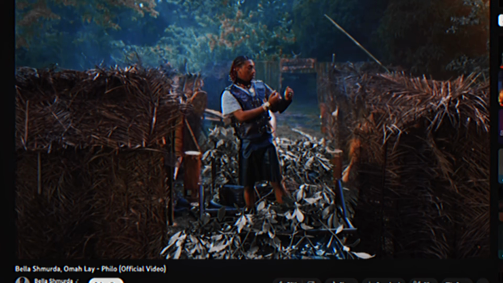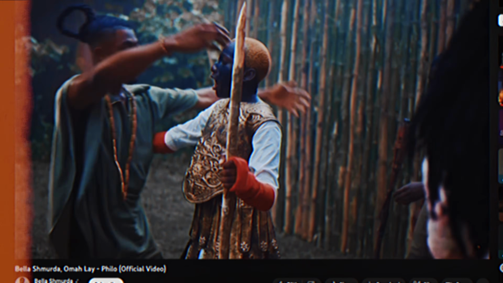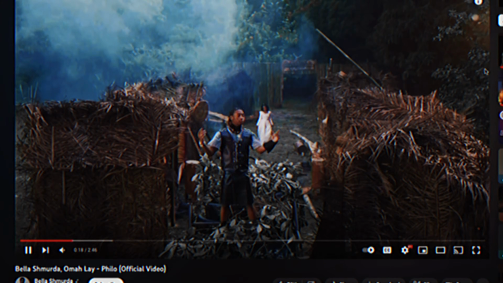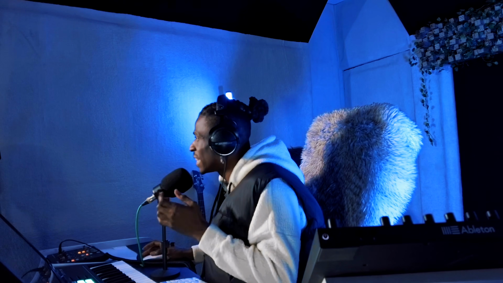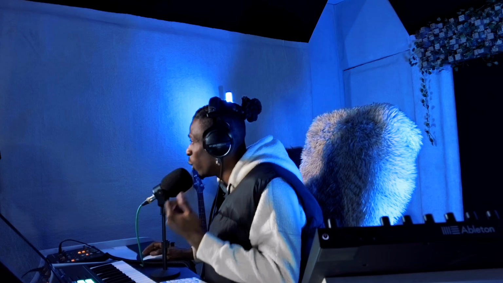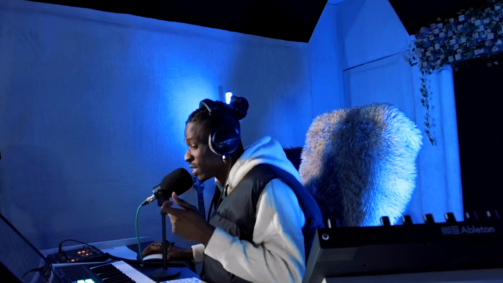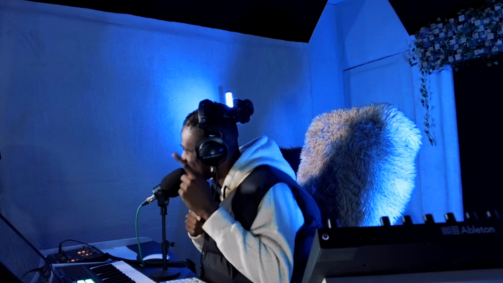That's not to say I've not made hits using just triads. Of course, I've done that using just triads. The Philo with Bella Shmurda and Omah Lay, I used just triads. The good thing about using just triads is that you can use another instrument to play, maybe a complicated line that you want to add to complement that chord progression. So for the Philo, I used the 808 conga to add a hidden message, like I told you in the beginning of this video.